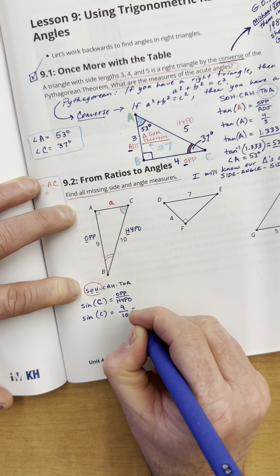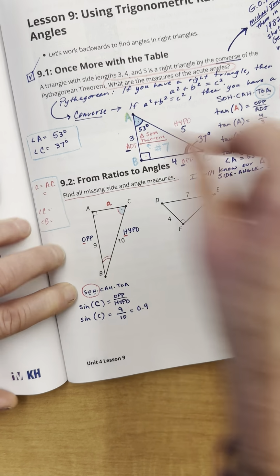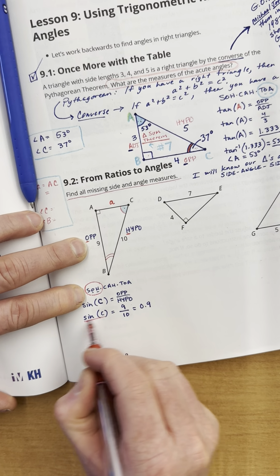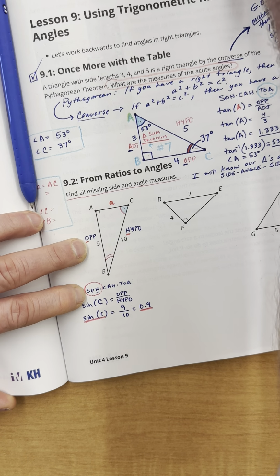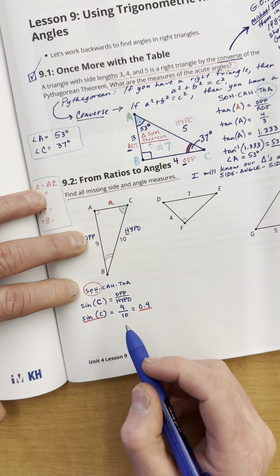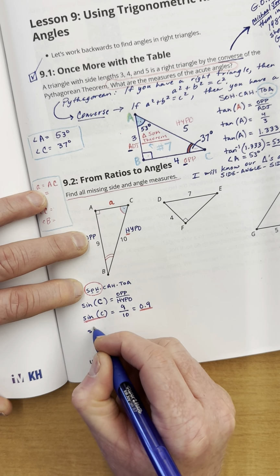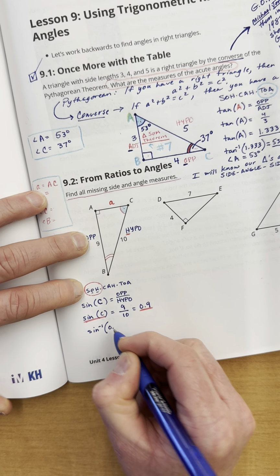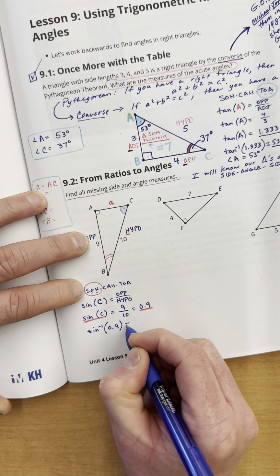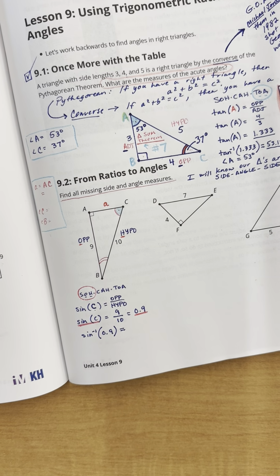That also equals 0.9. Okay, so you know that sin C equals 0.9. So what do you do with that? Well, you write this. Sin^-1 of 0.9 equals. And this is how you're going to find angle C.